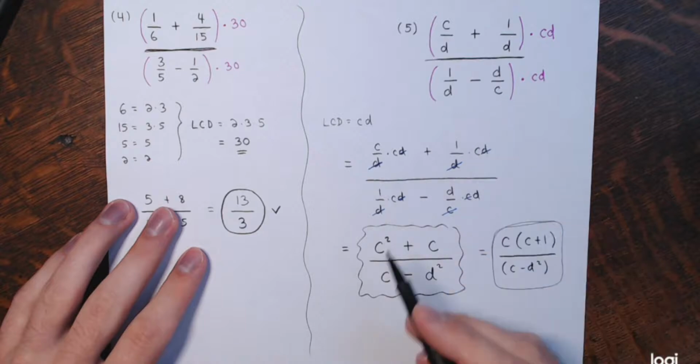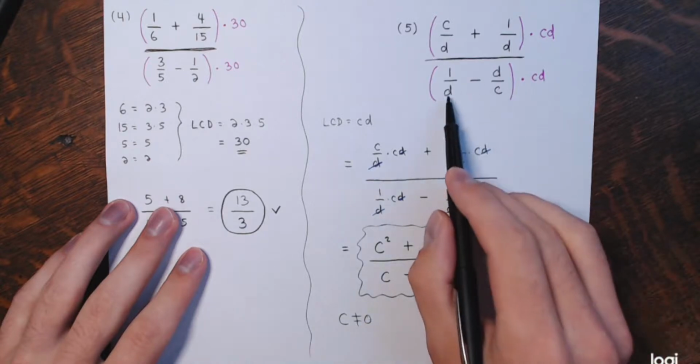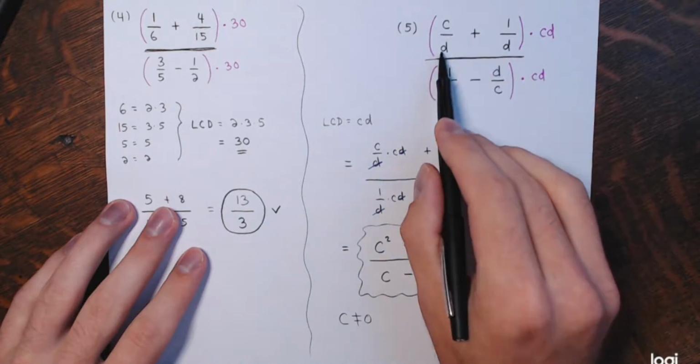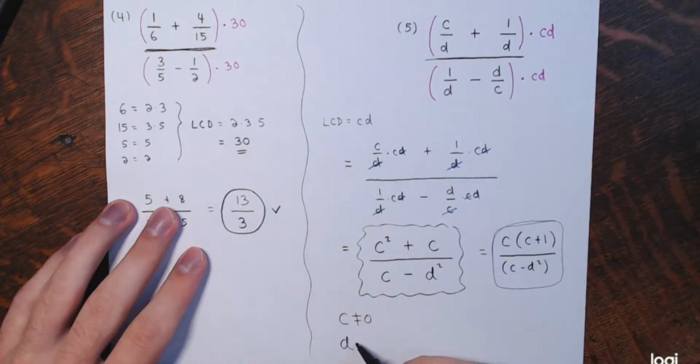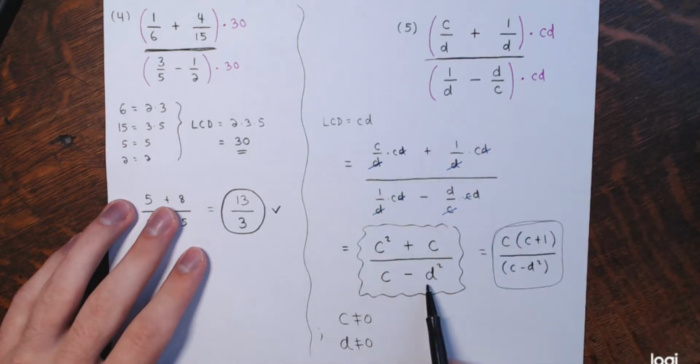So c can't be 0. I'm seeing a bunch of d's in denominators, so d can't be 0 either. And then there's this c minus d squared in the denominator at the very end. So c minus d squared can't be 0, or in other words, c can't be equal to d squared.